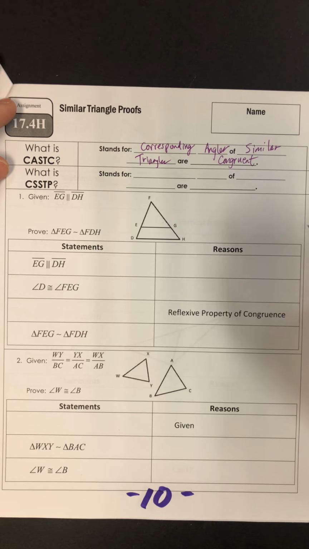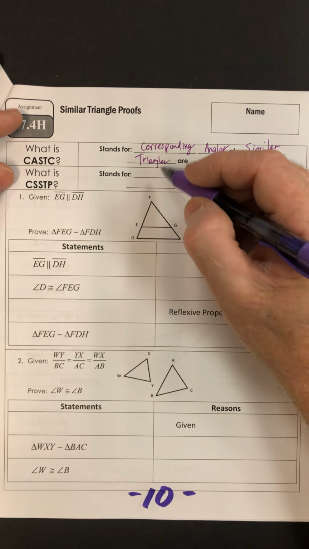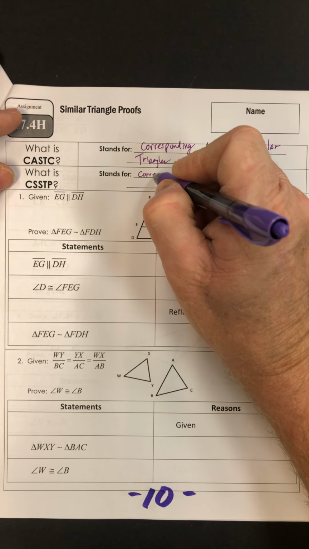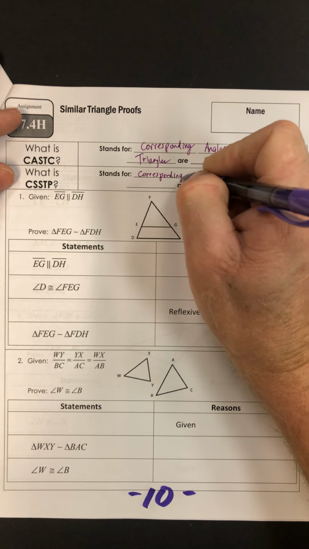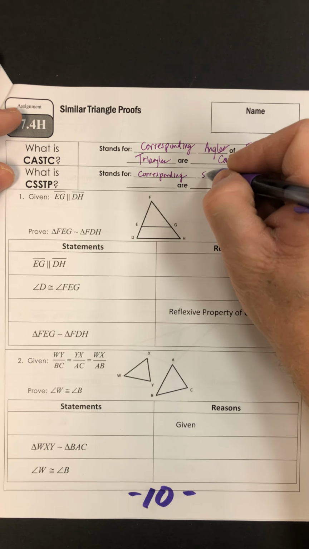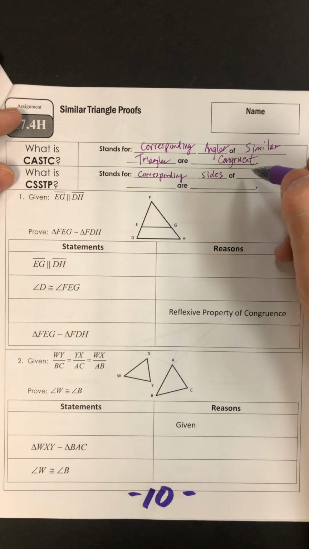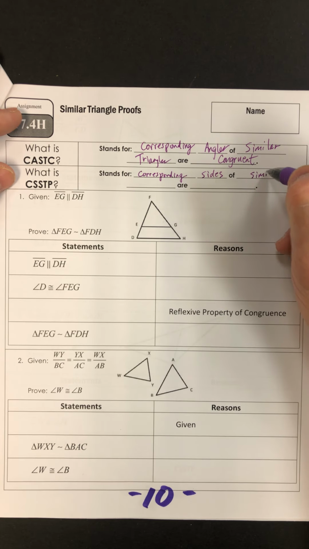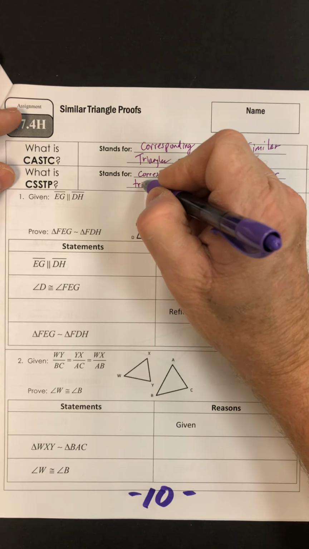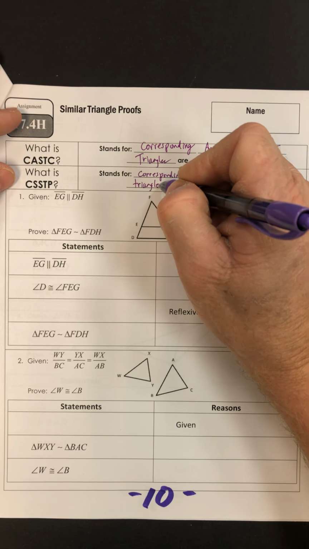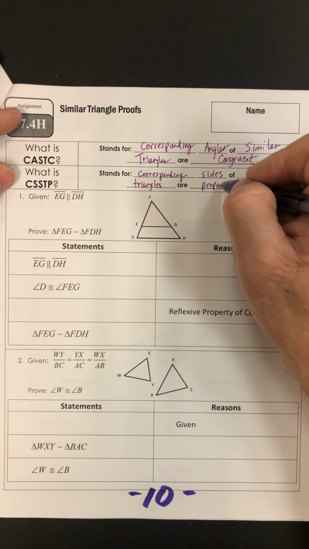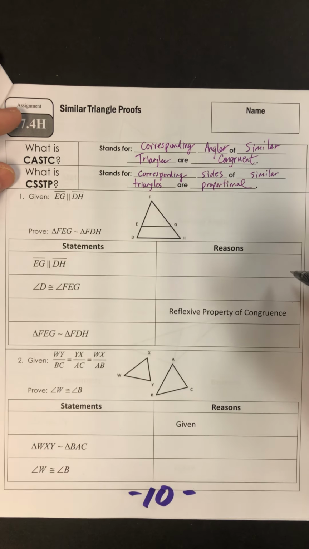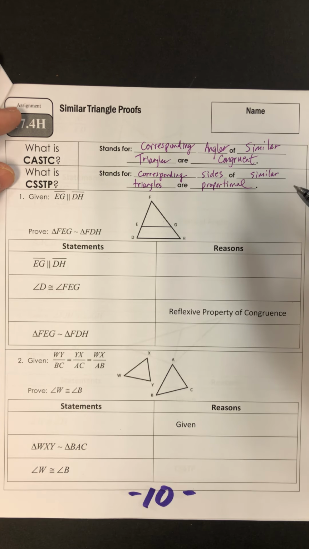Now for the sides, once you show that two triangles are similar, then the sides are proportional, right? You can set up ratios with the sides. So that's what the next one is. Corresponding sides of similar triangles are proportional. All right, so once the two triangles are similar, the sides are proportional.